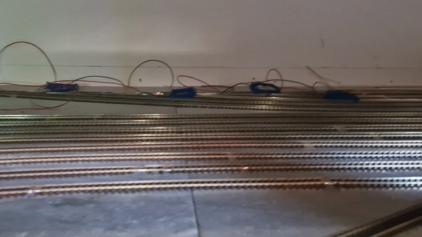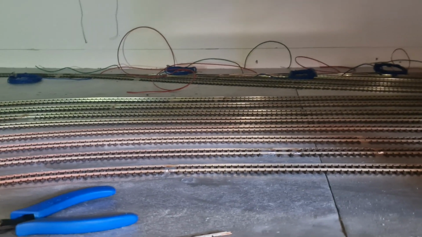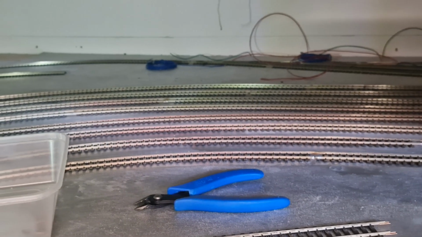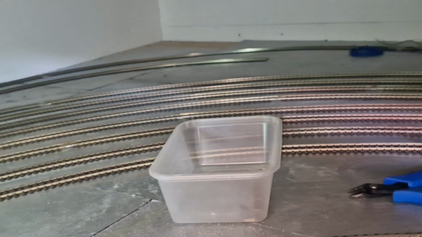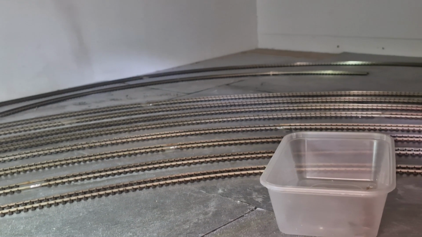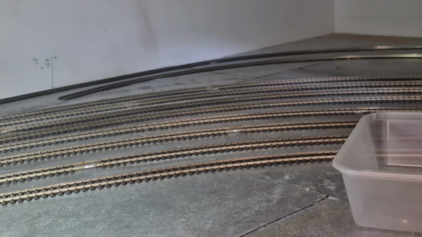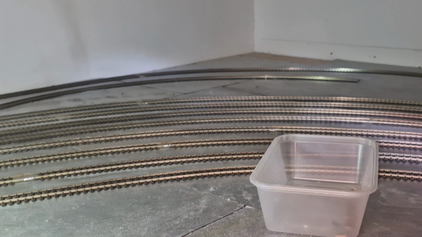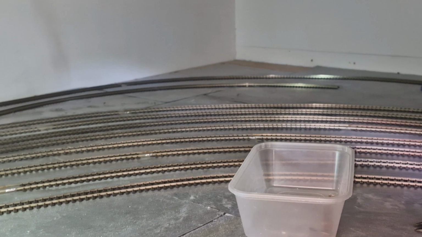I'll just give you a quick update on what I'll be doing next. I've got a few jobs to do, a few bits to do on the top of the layout. I want to get on with some scenery work, because I'm getting a bit fed up with all the track work. So I'll show you that in a second.